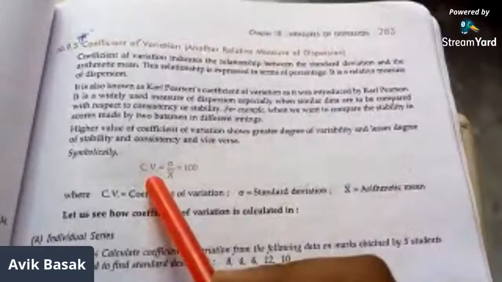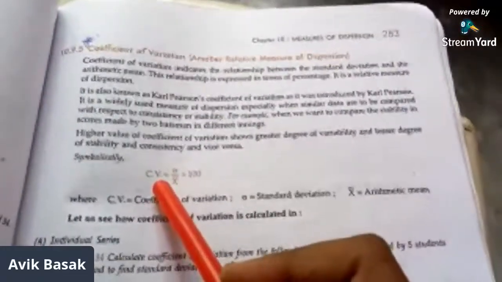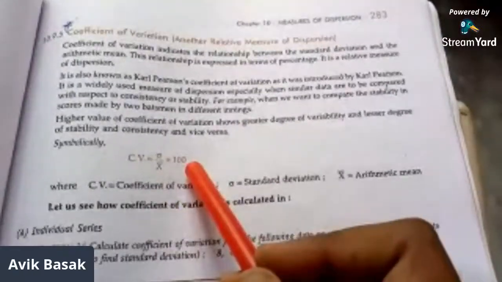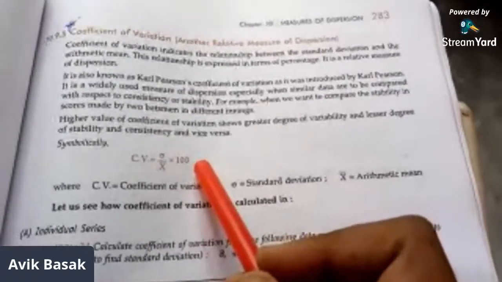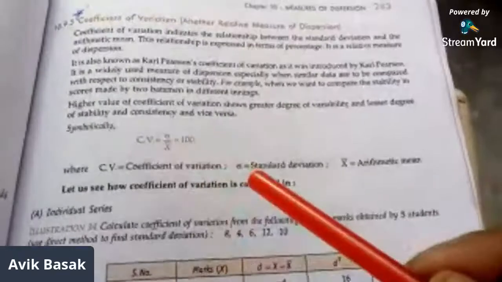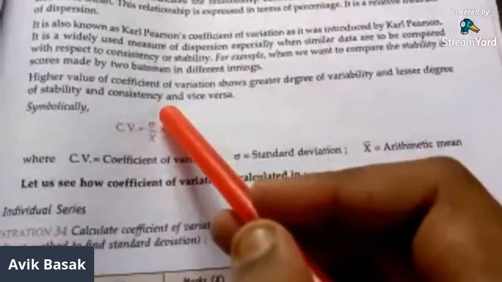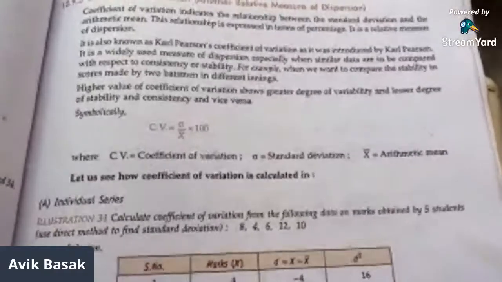And what is the formula? Coefficient of variation, written in short form as CV, equals SD by X bar into 100. We know very nicely that SD is the sign of standard deviation and X bar is the sign of arithmetic mean. Under this coefficient of variation also, we have individual series, discrete series, and continuous series. First we will come to the individual series.